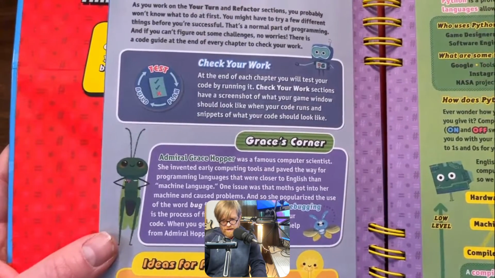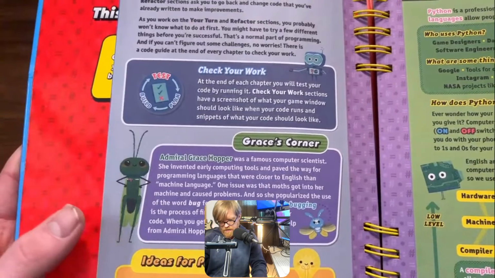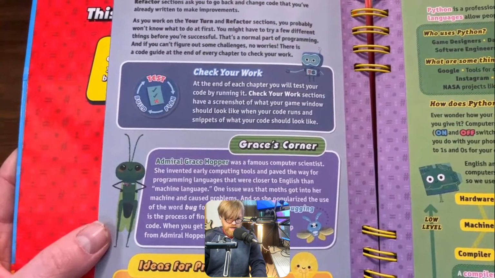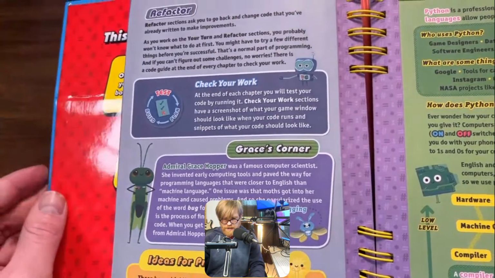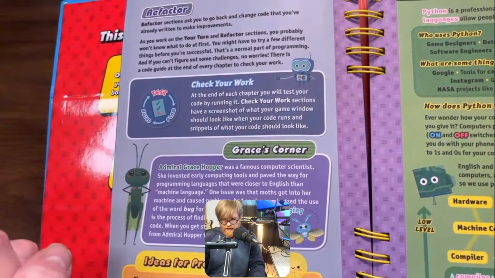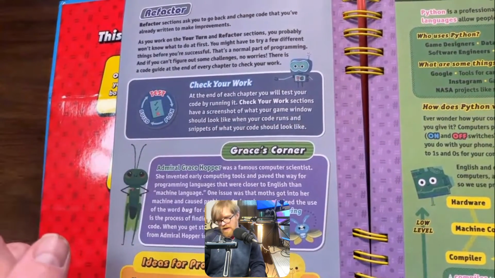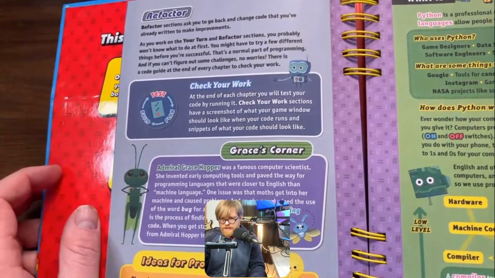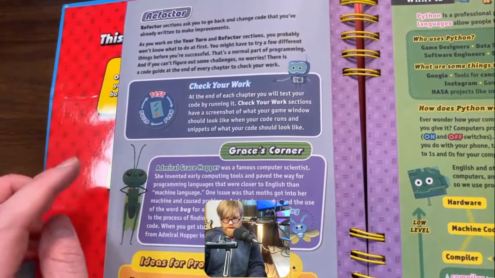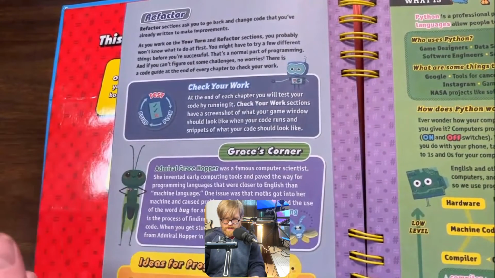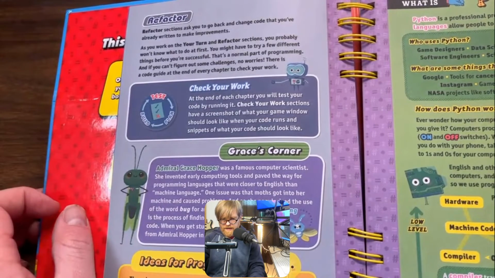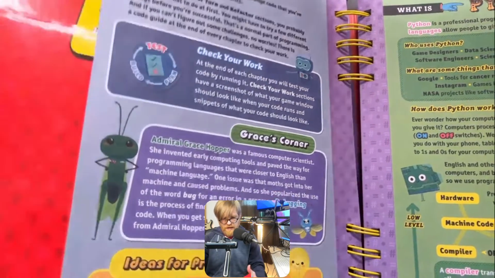This Python language is far closer to something that humans read, as opposed to the zeros and ones in binary, and the machine language and the assembly language that you can alternatively code in. She popularized the use of the term bug to mean an error in the program. Debugging is the process of finding and fixing errors.